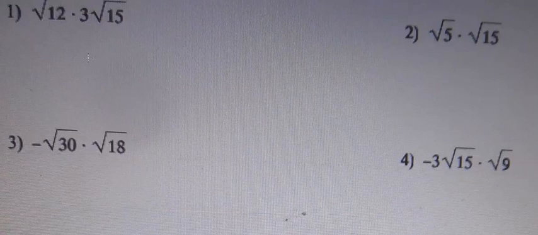Hello everybody, so today I will talk about algebra. The topic today is about the square root. So now I will show you the technique how to simplify all of them.